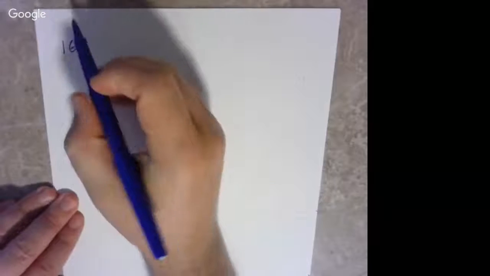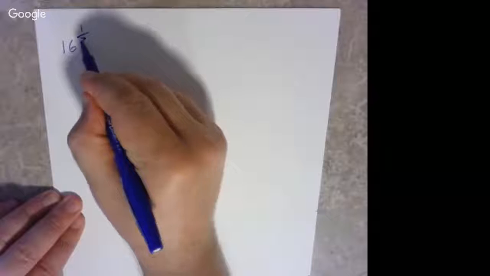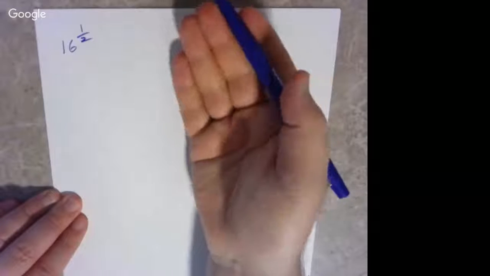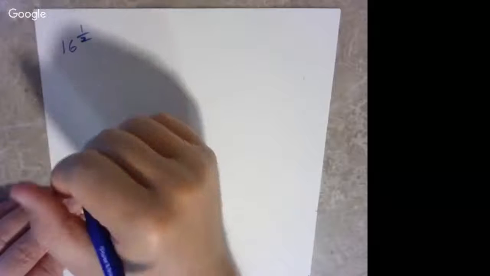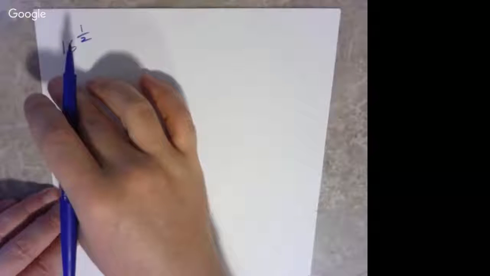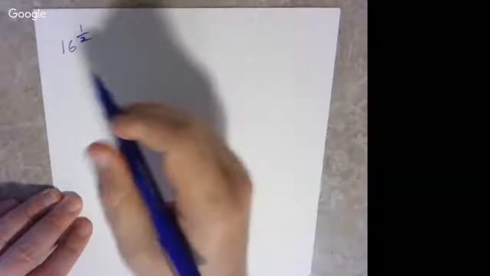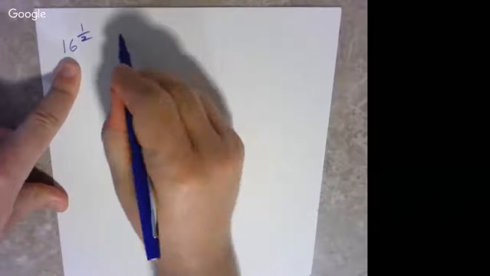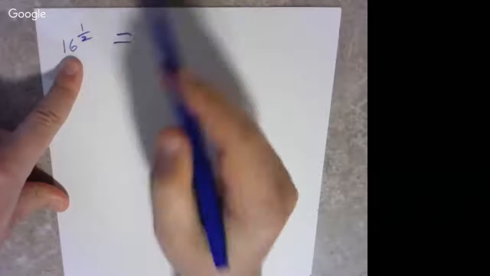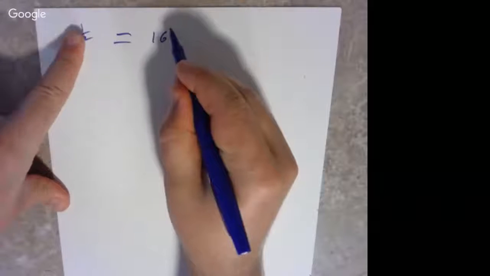What if we had 16 to the 1/2 power? So before we were given the radical and asked to put it into an exponential expression. Now we're given an exponential expression and asked to turn it into a radical, or if possible, can we turn it into an integer? Okay, so 16 to the first power. You don't have to write these first power things every time, but I just want to be super explicit about where each thing's going. So that's going to be 16 to the first power.